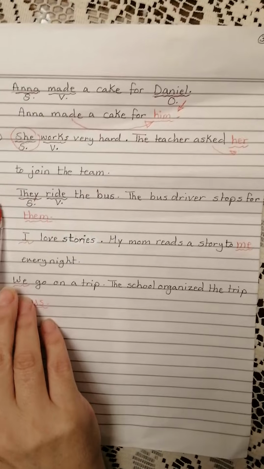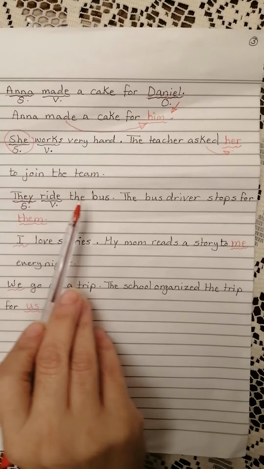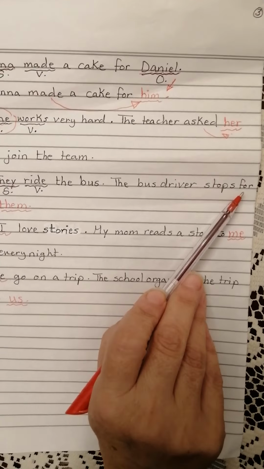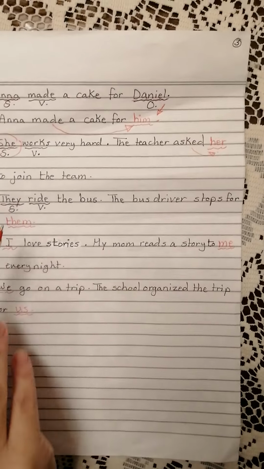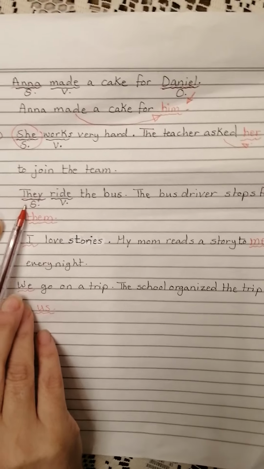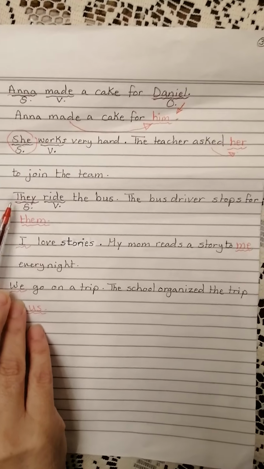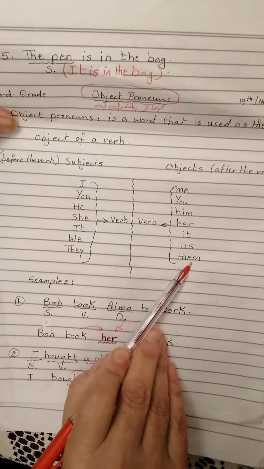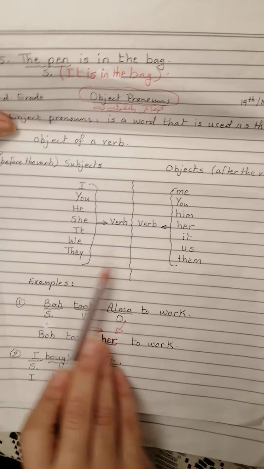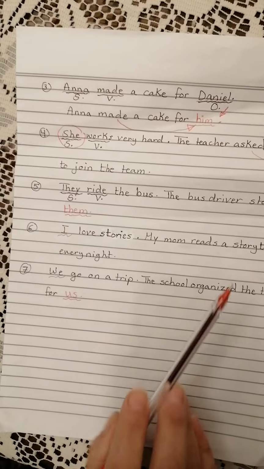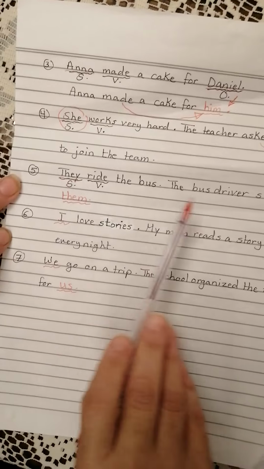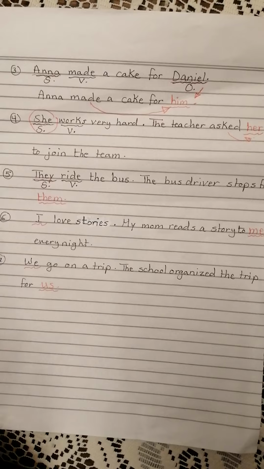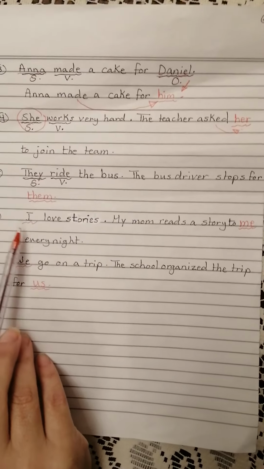What about sentence number 5? They ride the bus. The bus driver stops for. We will use the object pronoun for they. What is the object pronoun for they? It will become them. Excellent. They becomes them. So they ride the bus and the bus driver stops for them. Excellent.